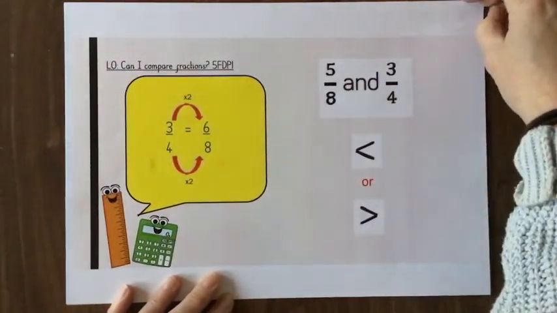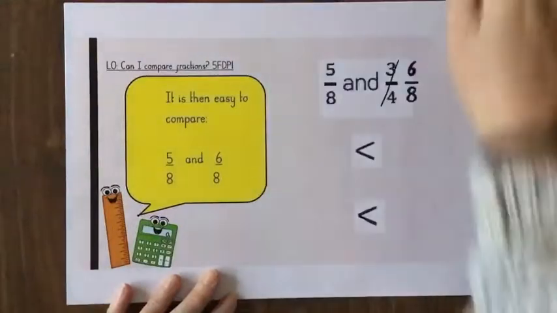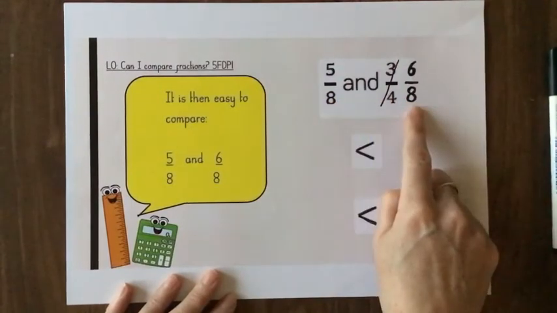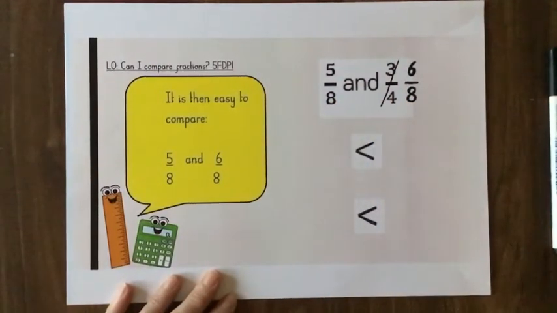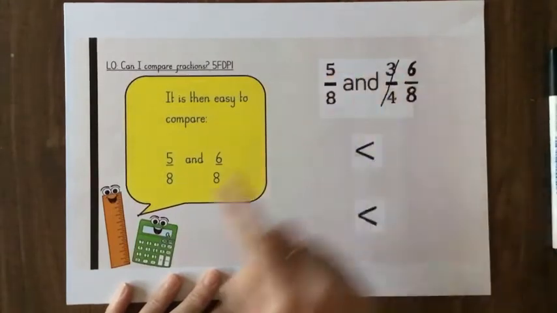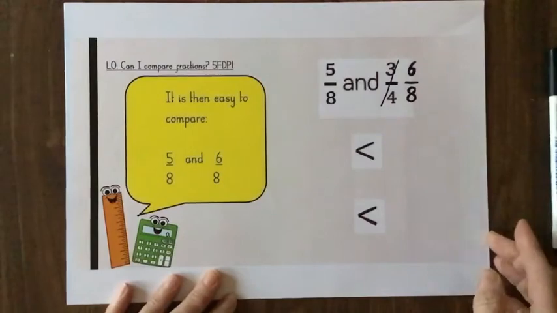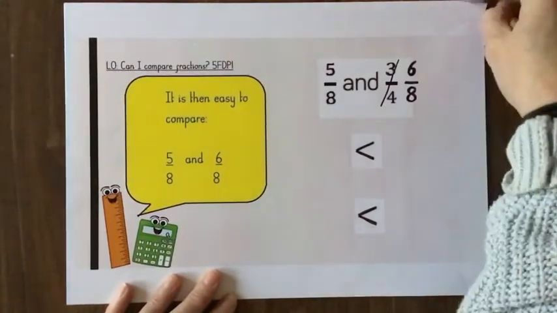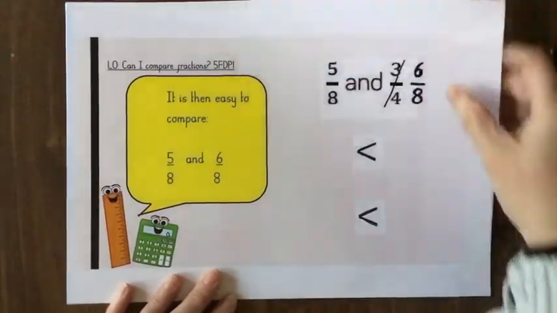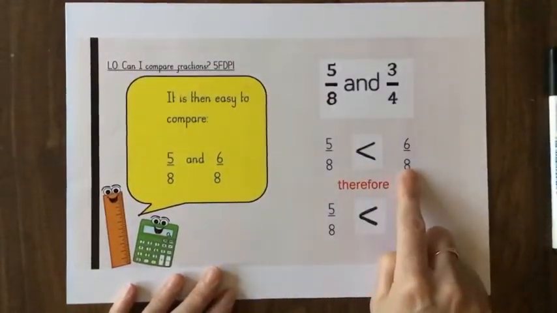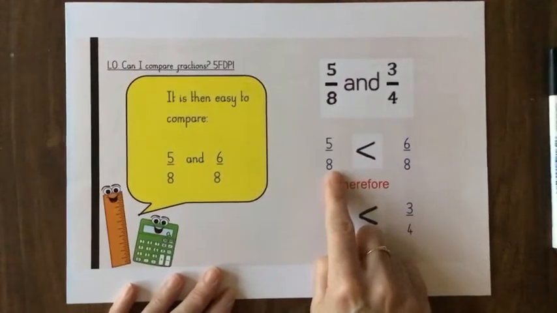What we can then do is turn the 3/4 into 6/8 because that's an equivalent fraction. And because the denominators are the same, they're easily comparable. Now looking at the numerators, 6 is bigger than 5, so 6/8 must be the greater fraction. So here we can see that 6/8 is greater than 5/8.